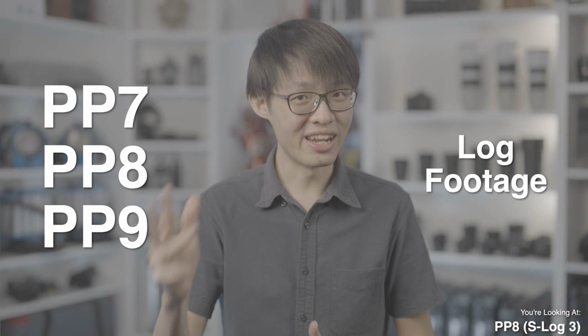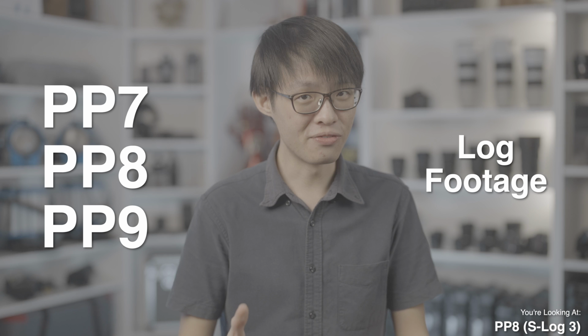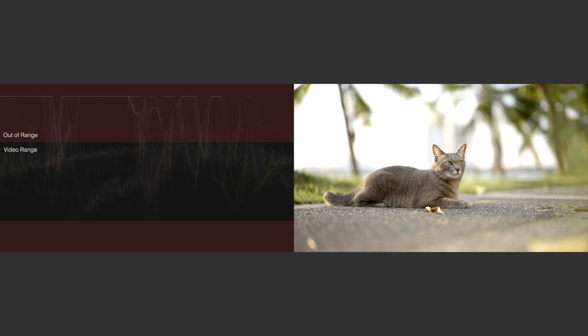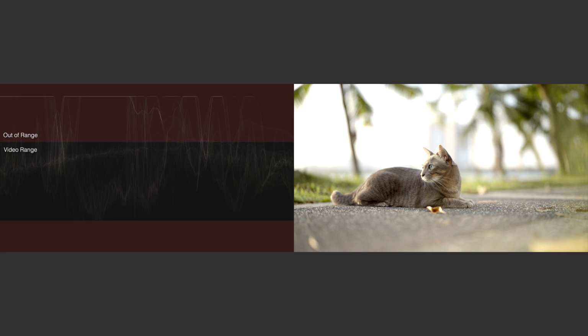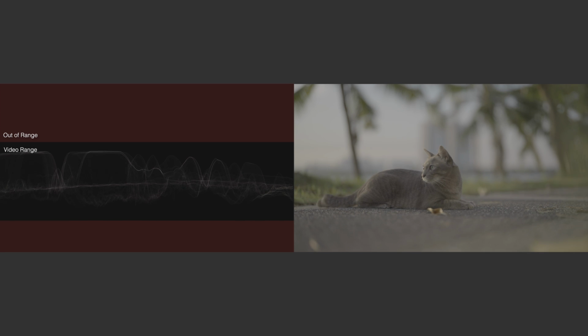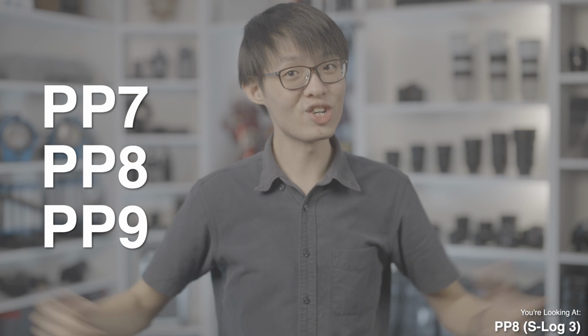Now if this looks extremely grey and dull, don't worry, that's because you're looking at log footage. PP7, 8, and 9 lets you shoot with a log profile. You might be wondering what that is. To keep things basic, your camera sensor is capable of capturing bright parts of a scene that are beyond the range of what most displays are capable of showing. A log profile basically forces all that out-of-range information into your image so all of it can be recorded. The result of that is this grey washed-out image.